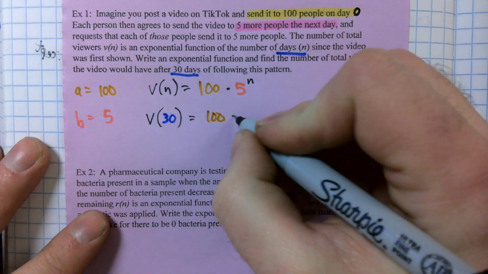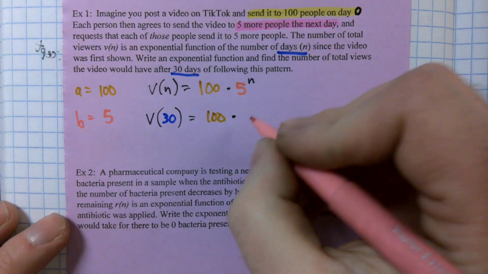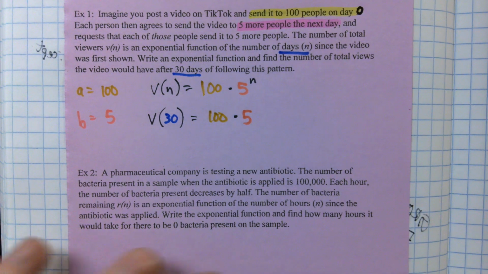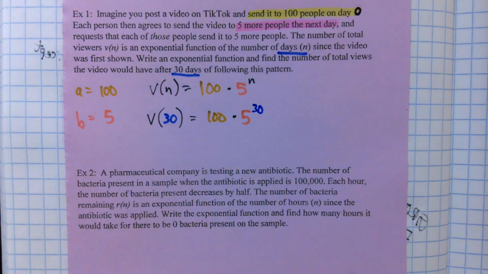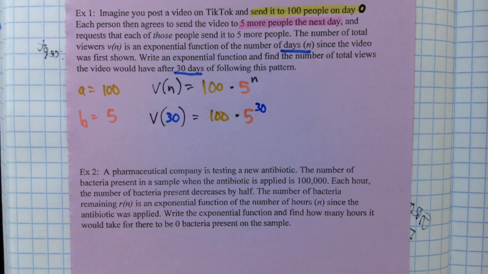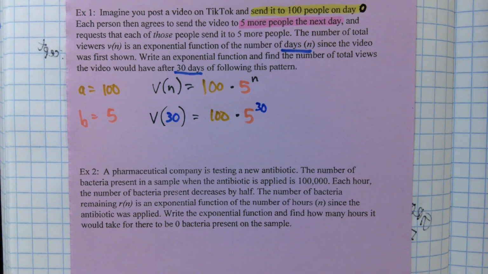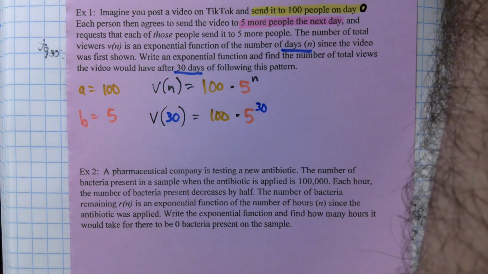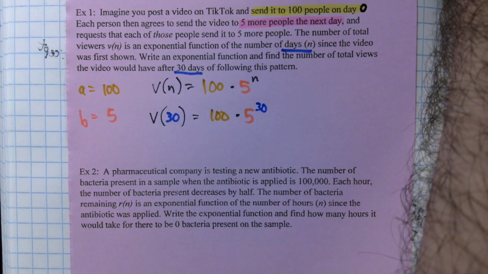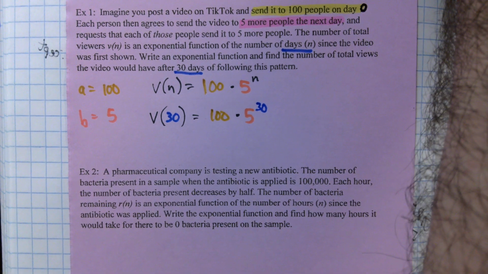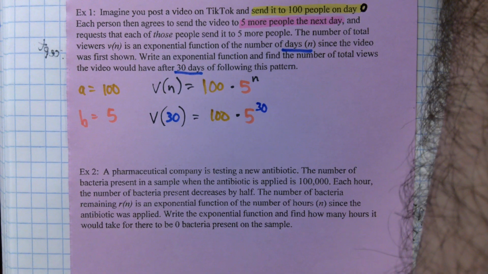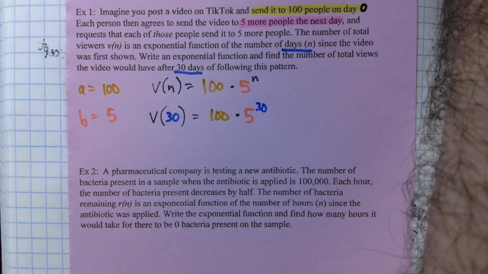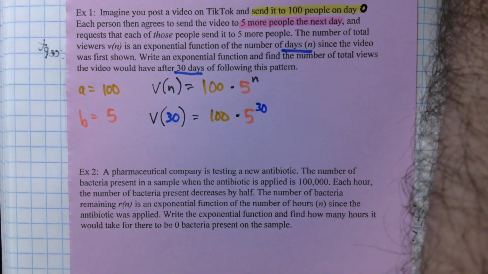100 times 5 to the power of 30. I don't even want to know. I didn't run the numbers on this. I'm very curious to see what this number is. This might not even work out. It might give us a scientific notation answer. Let's see. 12 billion? Oh! That's a very popular video. I don't think there are that many people on the planet.